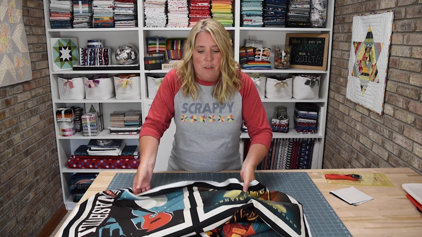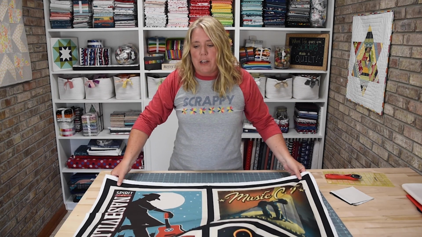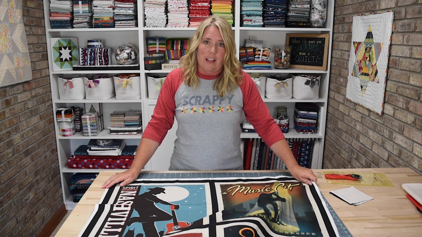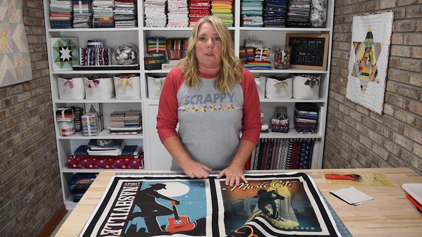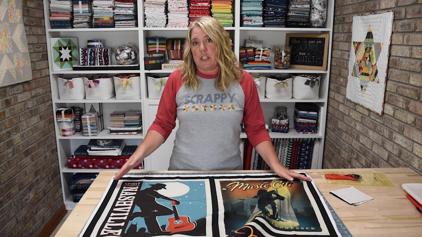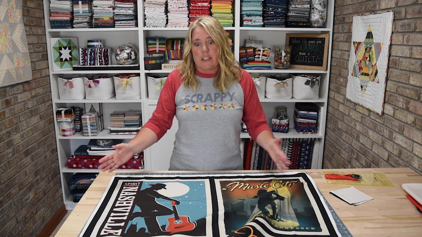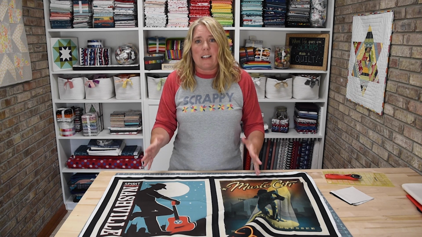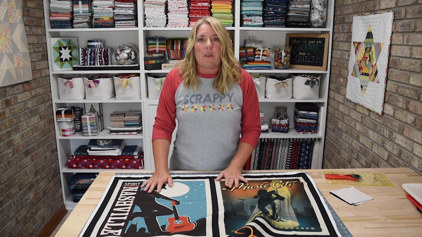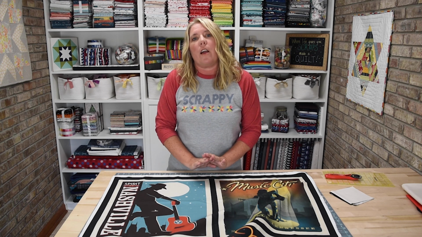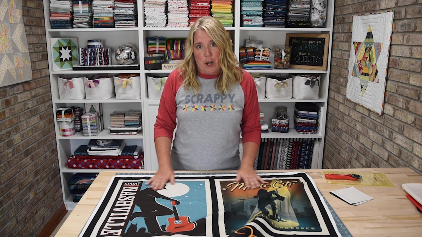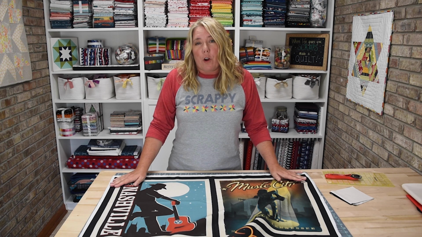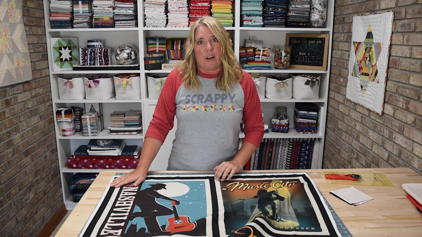Once you have done that, you will measure what size your panel is. Typically quilt panels measure like 36 inches by 42 or 44 inches. That's a typical quilt panel, but some of them are printed differently. So you need to determine whatever size your quilt panel is, and then you will work with that size to add your borders.